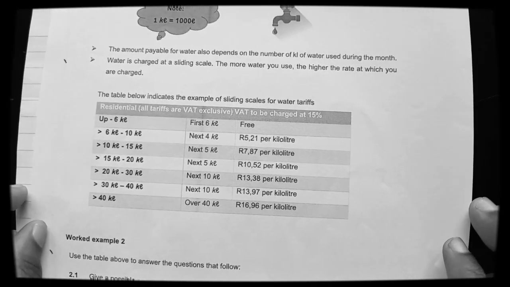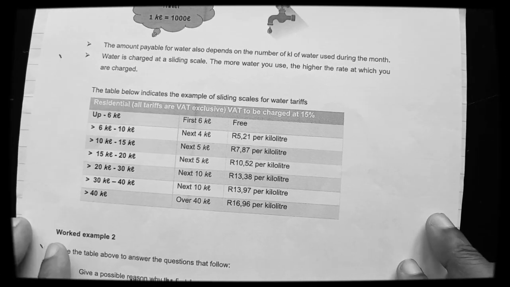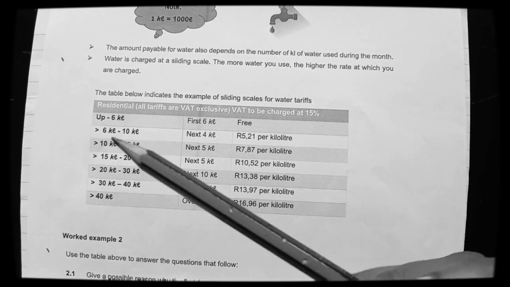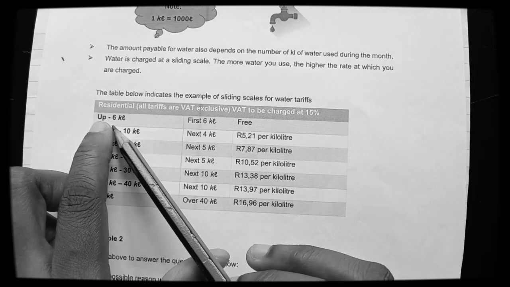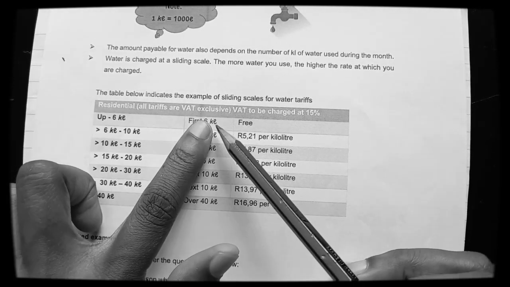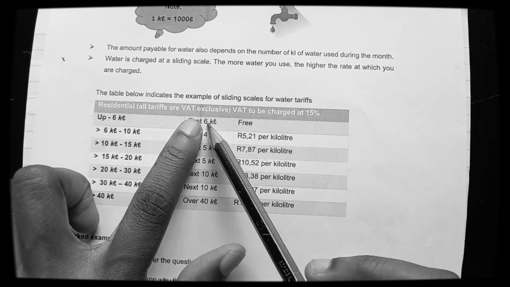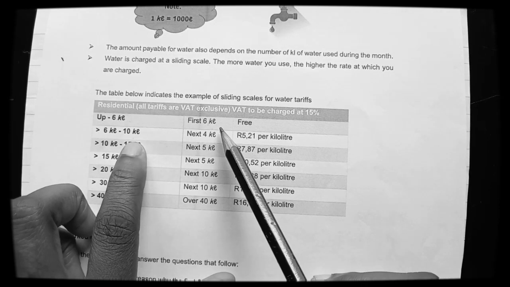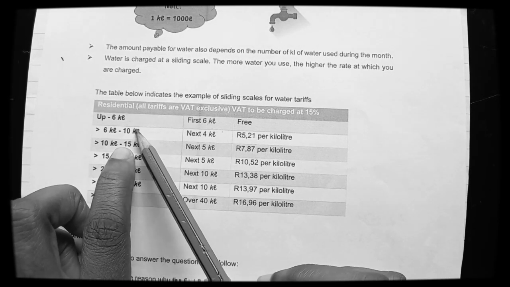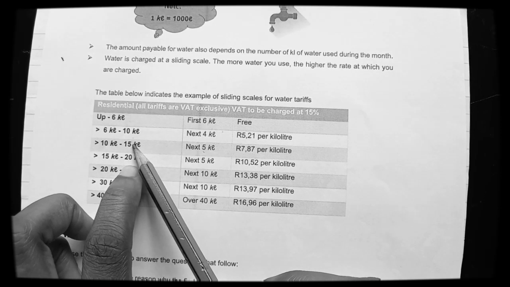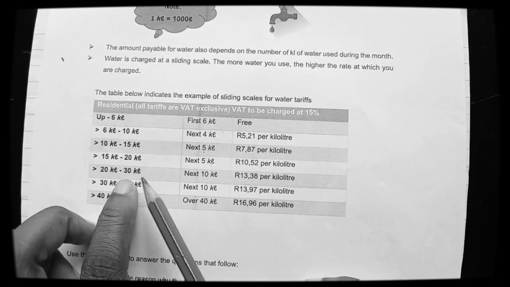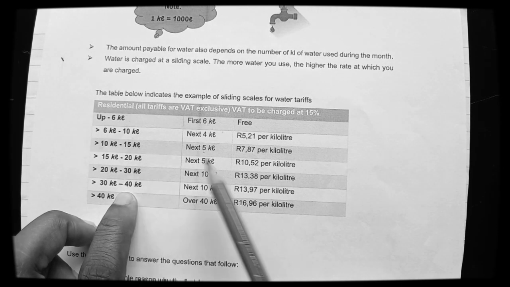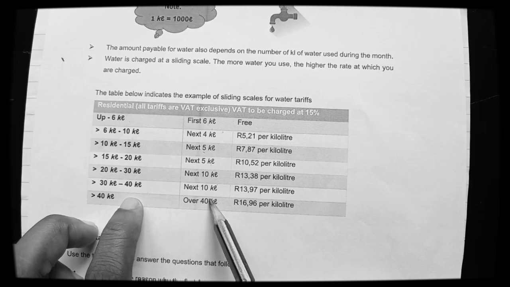So let's take a look at the water tariff. This one, they've calculated the maximum for us, right? So let's check. They've said up to 6 kiloliters, so yes, it's 6, right? The maximum at the beginning there is 6. And then here, you say 10 minus the 6 kiloliters above, you get 4. And then you say 15 minus the 10 above, you get 5. 20 minus 15 above, you get 5. 30 minus this 20 above it, you get 10. 40 minus this 30 above it, you get 10. And then whatever is left, you calculate here.